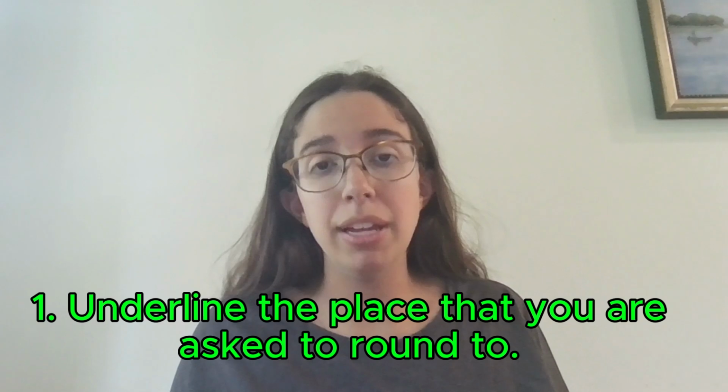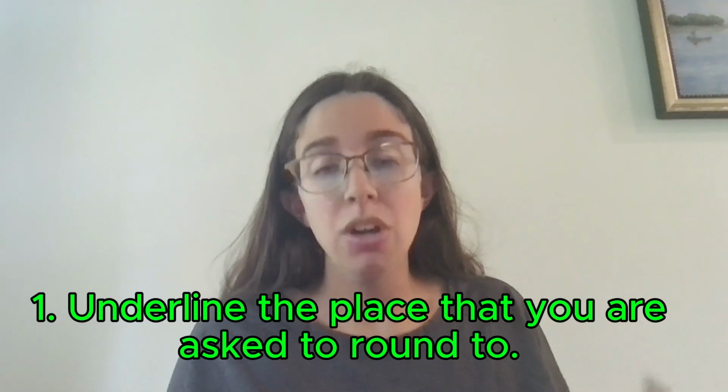Let's go through another example. This time we're going to use a decimal. And guess what? With the decimal, we go through the exact same steps. Here is a review of all the steps laid out. Number 1, underline the place that you are asked to round to.